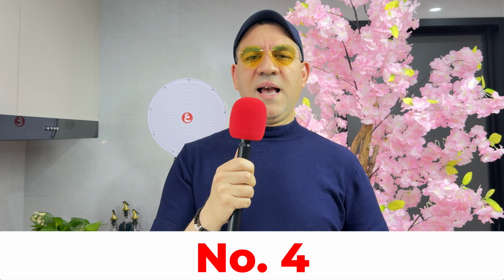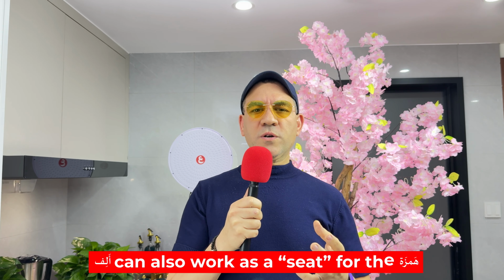Number 4. Alif as a seat for Hamza. Alif can also work as a seat for the Hamza. Remember, Hamza is a special symbol in Arabic that affects how we pronounce certain sounds. It is the glottal stop in Arabic. Hamza sits on top or below some letters. When it takes Alif as a seat, it can appear above or below the Alif, depending on the word.